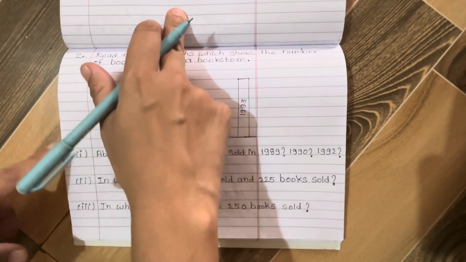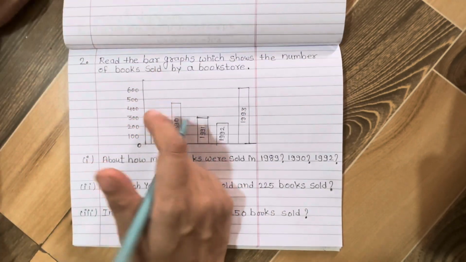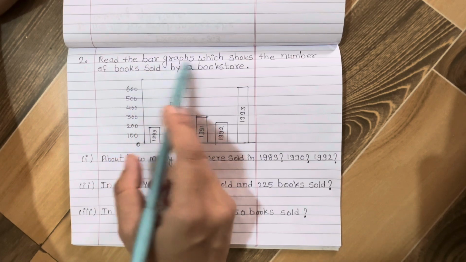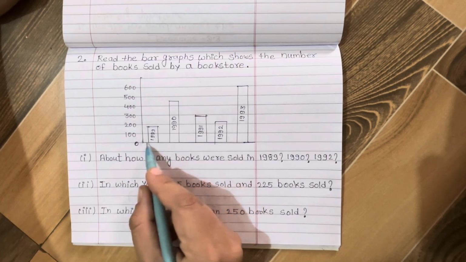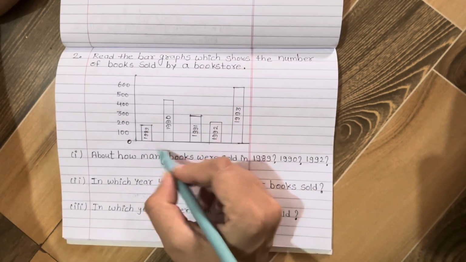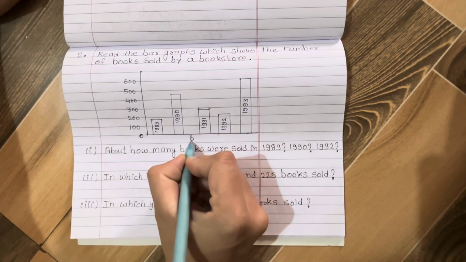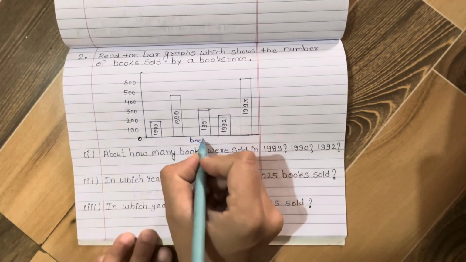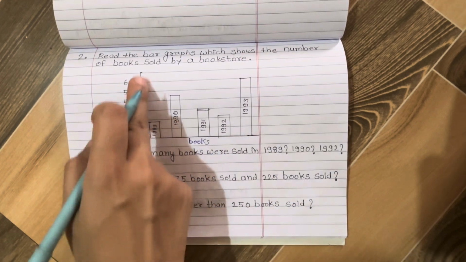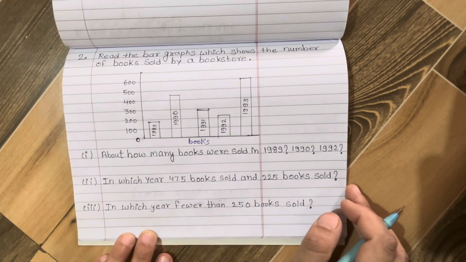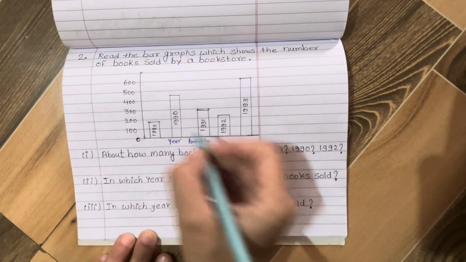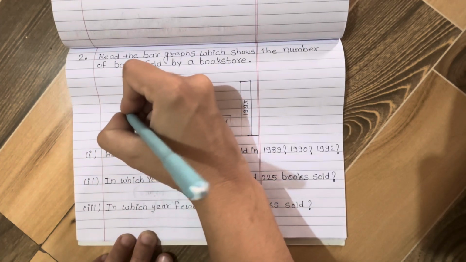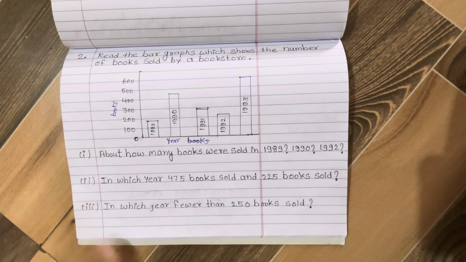Now the next question. Let's move on to our next question. The next question is, read the bar graph which shows the number of books sold by a bookstore. Two scales are there, the x-axis and the y-axis. On the x-axis it is representing the year, and here on the y-axis, how many books are sold. This is year and this is books. Understood? So let's get started with the first question.